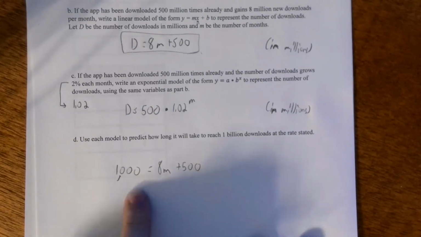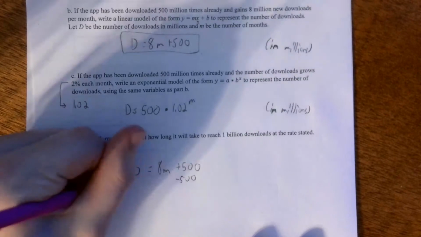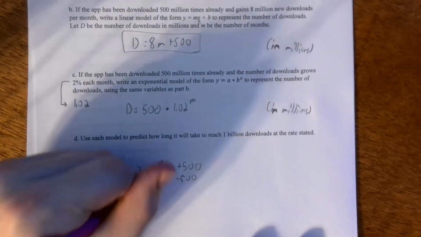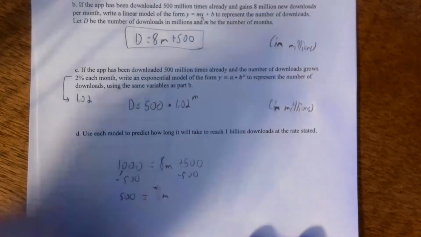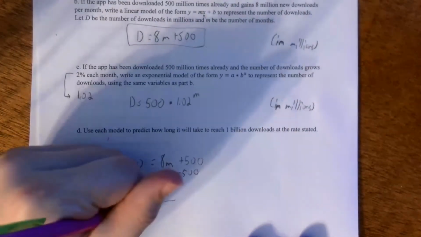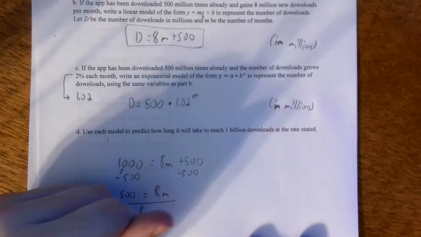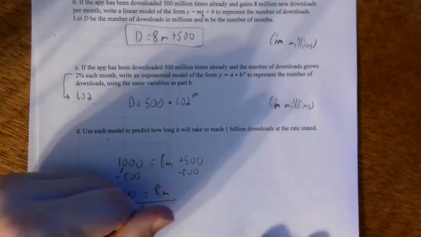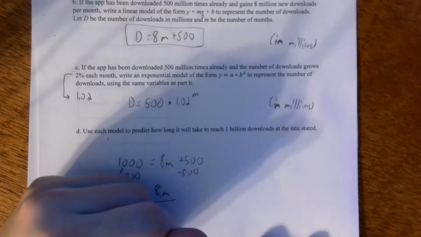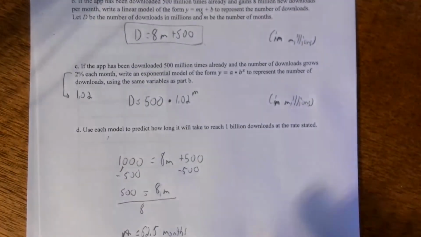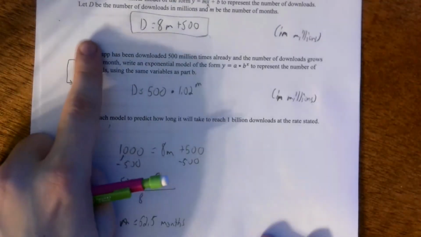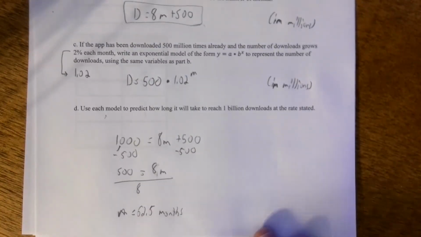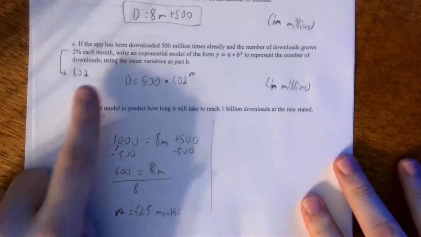So I'll subtract 500 on both sides. So I get 500 equals 8M. And then I'll just divide by 8 on both sides after that. So divide everything by 8, we get M, so the number of months it'll take, and you should get about 62.5 months. So it'll take about 62.5 months to get to the 1 billion downloads with part B. Okay. All right, and then, like I said, I'm going to omit part C for that one. Okay. All right.